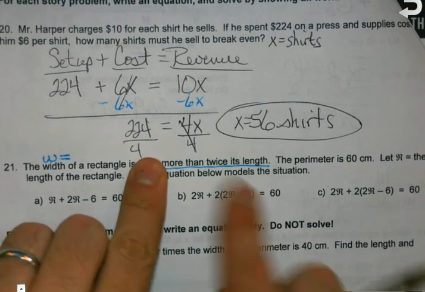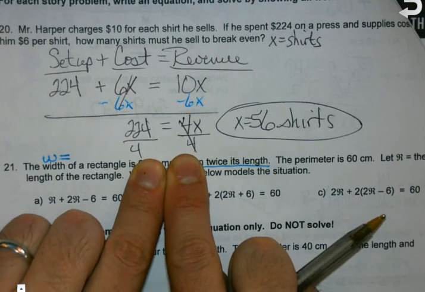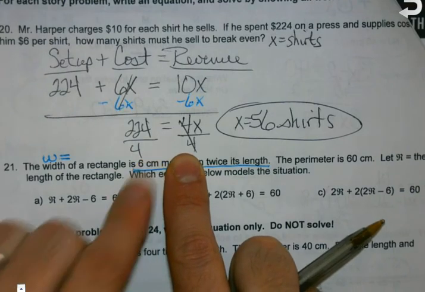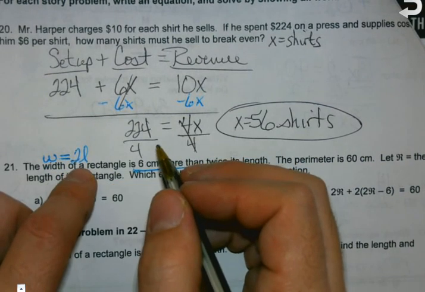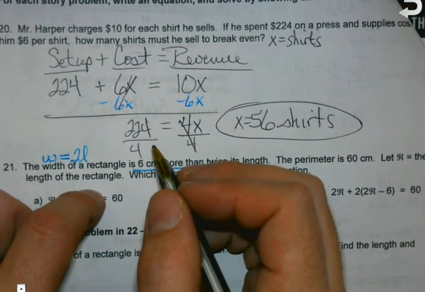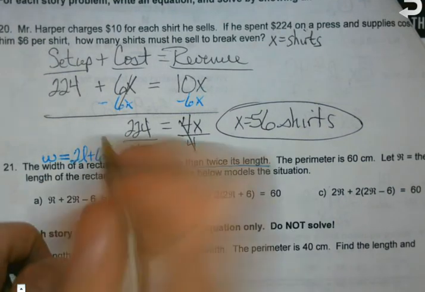Forget this part. Twice the length. Length is L. L times 2, or 2 times L. Twice the length. And 6 more. Already pausing for a moment. He's not amused.